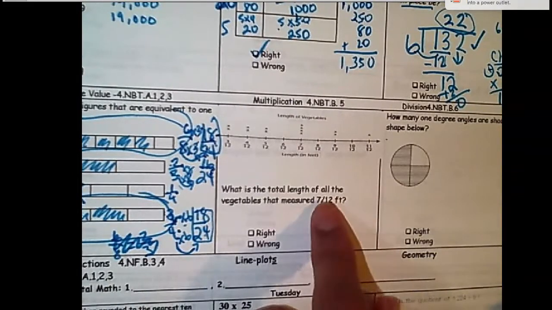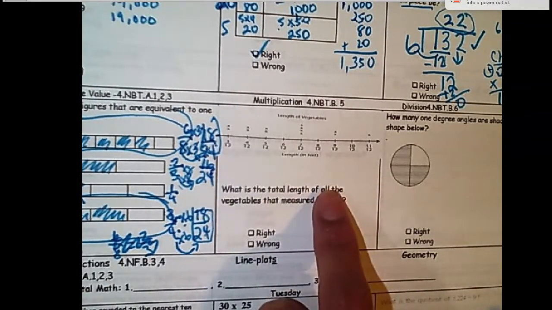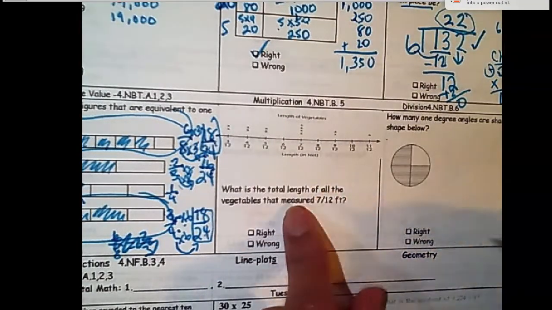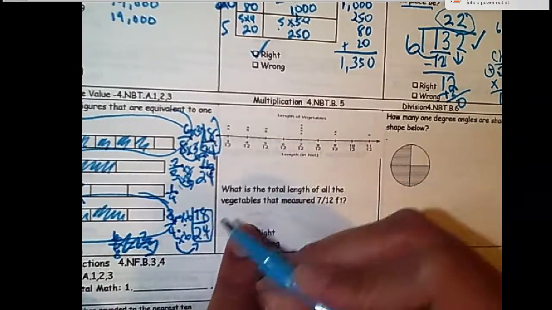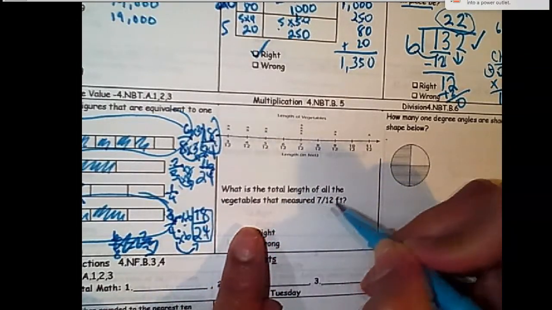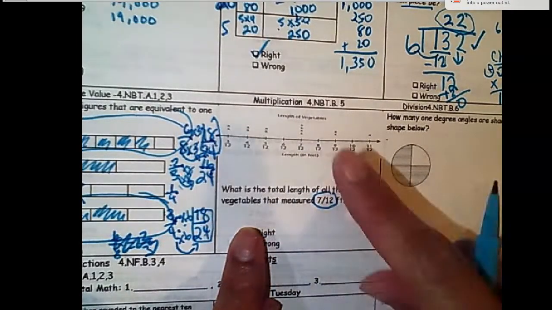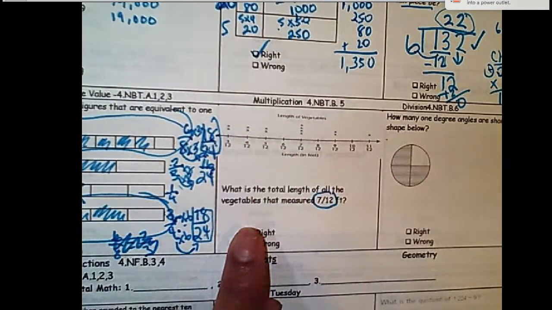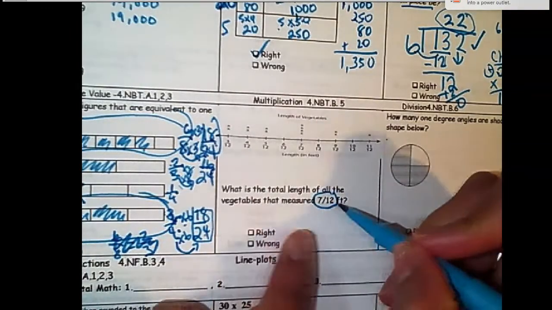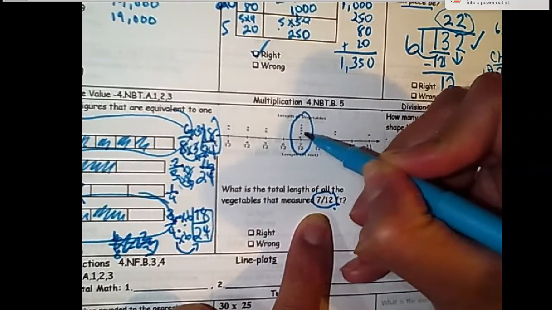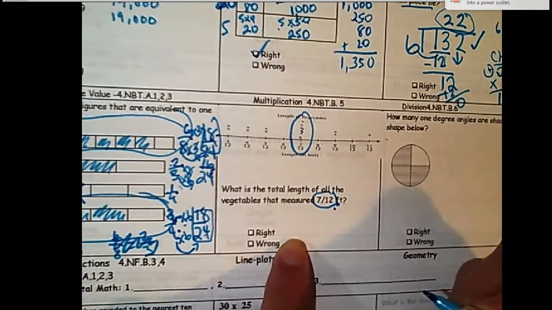Alright, this is very important because we just had a post-assessment and a lot of us really struggle with these line plot questions. So let's take a look at it. It says, what is the total length of all the vegetables that measure 7/12 of a foot? By the way, this is all the lengths of vegetables. See a line plot there. So all the vegetables that measure 7/12 right here, we have 1, 2, 3, 4 vegetables that measure 7/12.